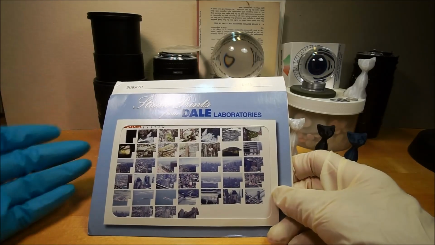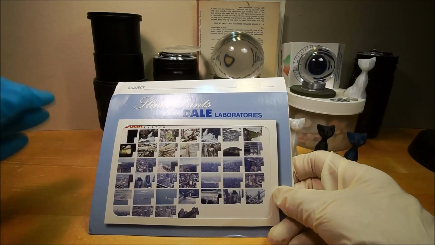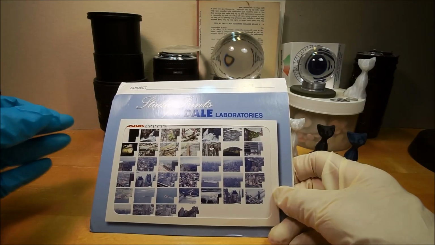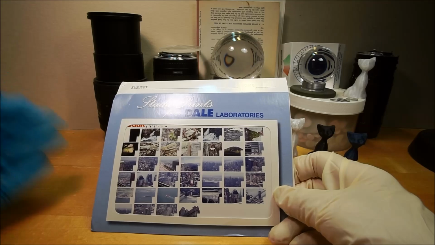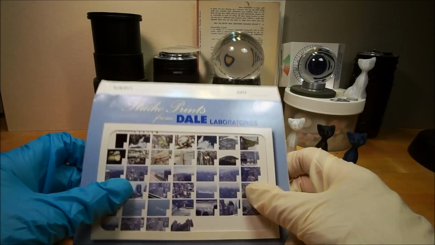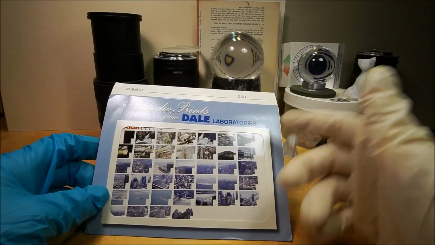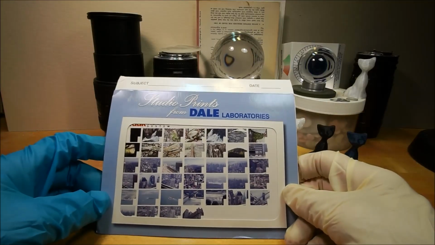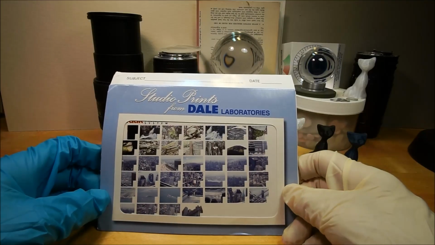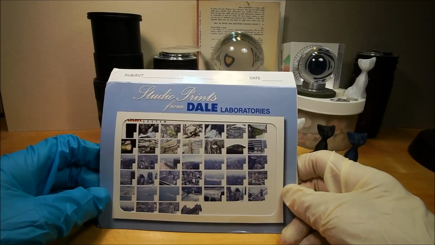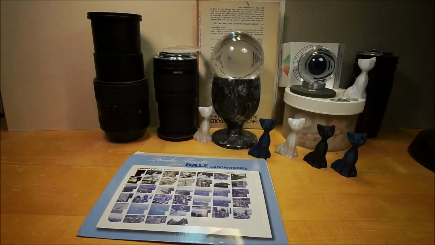Sometimes I use 200 and 100 if I knew I was going to be in a bright, sunny day. But that's the way it is, right? So I know that was sort of a long-winded technical discussion of the gear, but I thought it was worth mentioning. So why don't we just jump right into the pictures and check them out.